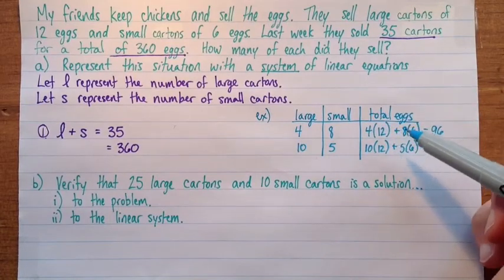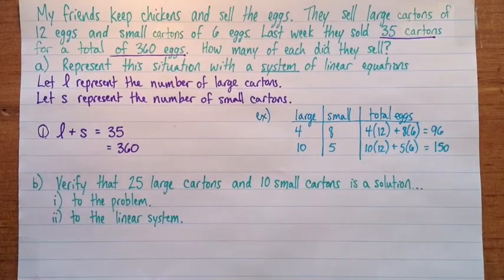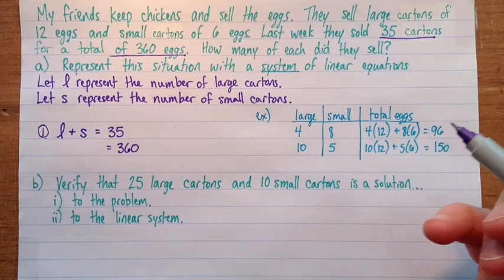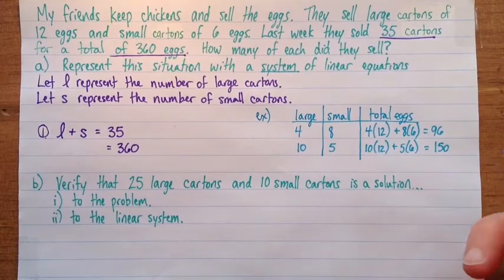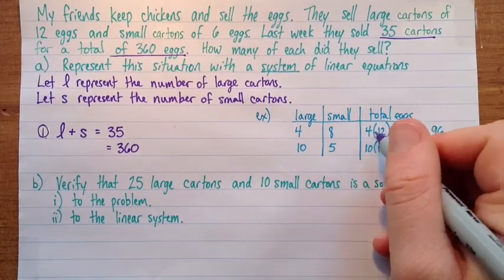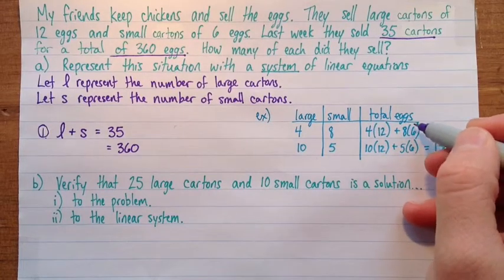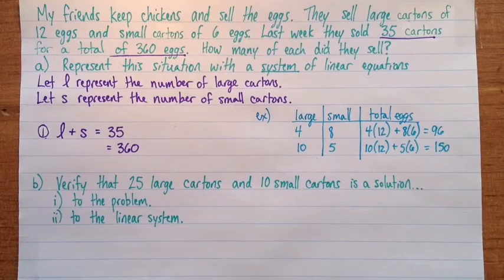So this sort of helps you get an idea of what's going on when we're going to look at calculating the total. With practice you may not need to do it, and if you don't need to do it, that's totally fine. But if you're not quite sure about what the equation should look like, then just do some examples. So what we're doing each time is we're taking the number of large cartons and multiplying that by 12, and then we're taking the number of small cartons and multiplying that by 6.